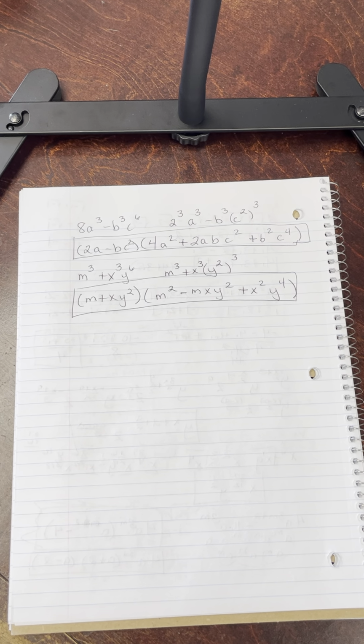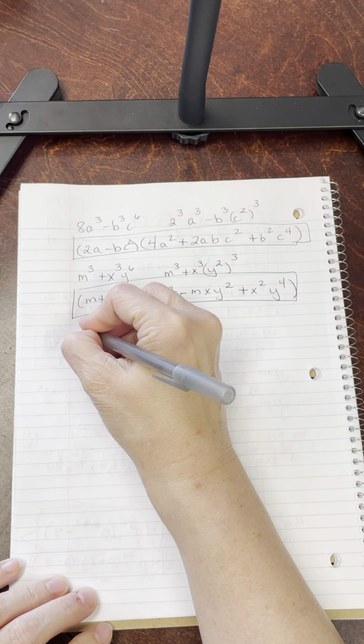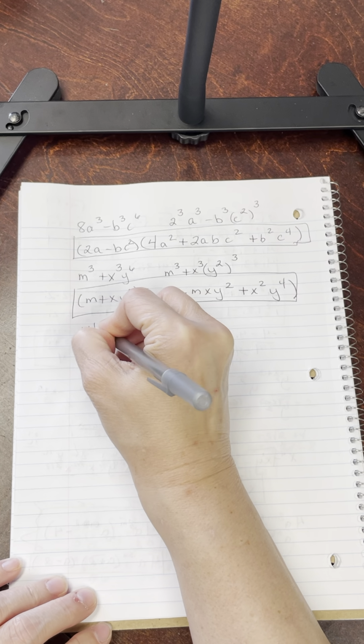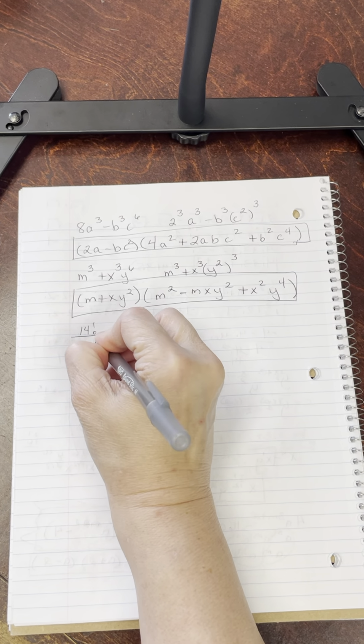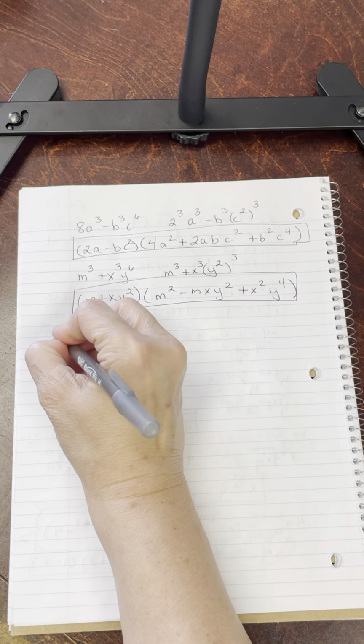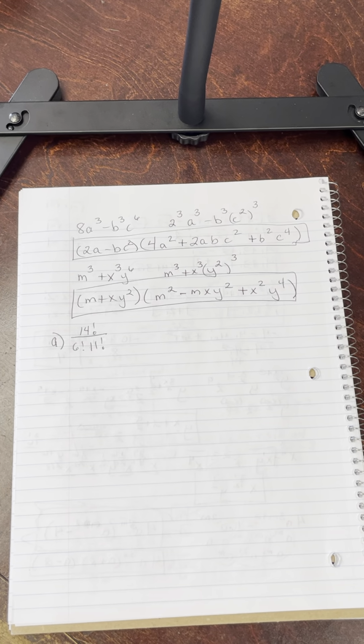And finally then, example 10. Unfortunately, it's in three parts. They're reviewing three different things. So the first one is 14 factorial over 6 factorial and 11 factorial. Now, we liked these before. They were a lot of fun in trig class.